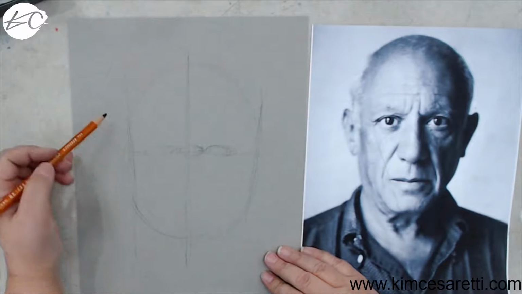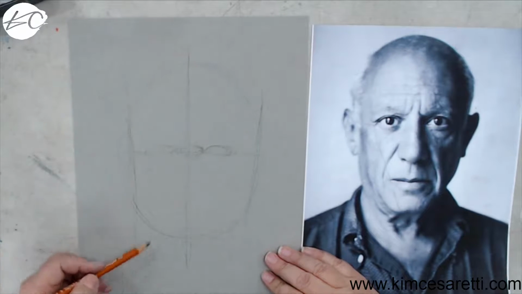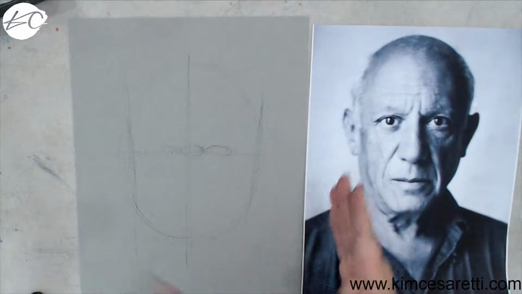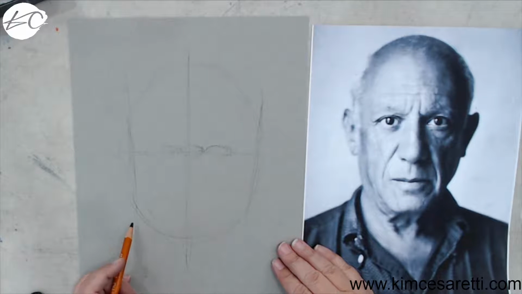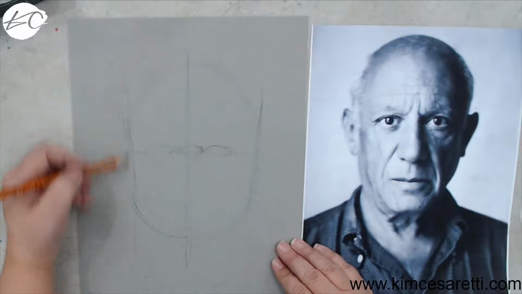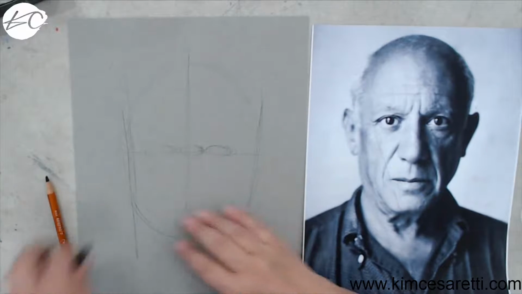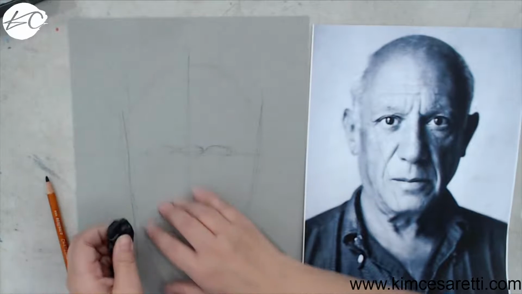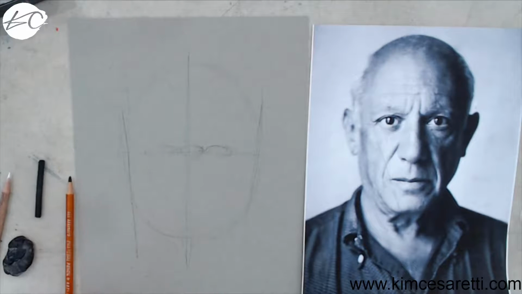to get the angles. His face is a little bit turned. I've got to remember that again. So this is actually going to be a little bit more on that side. There we go.